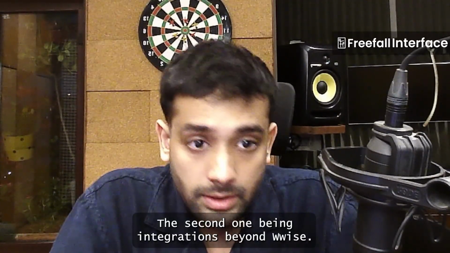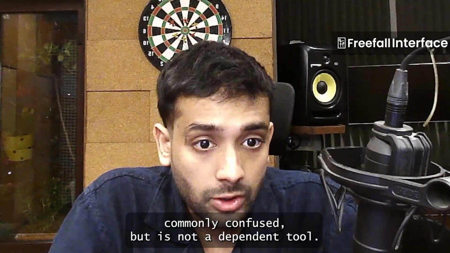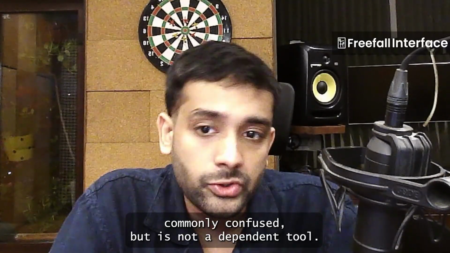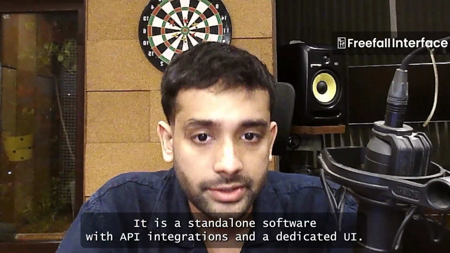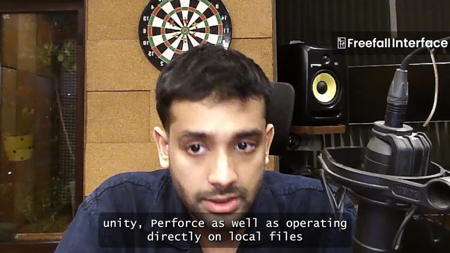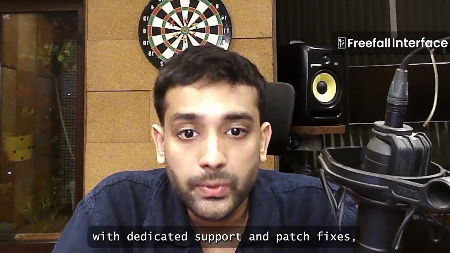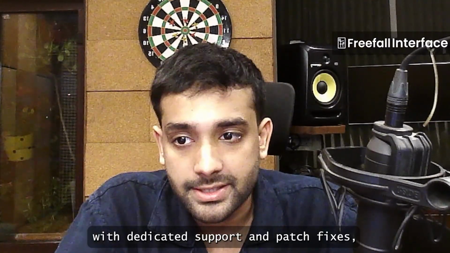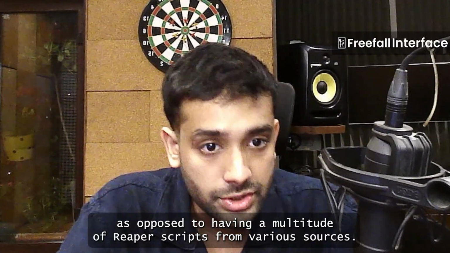The second one being integrations beyond Wwise. This can be commonly confused, but Malleant is not a dependent tool. It is a standalone software with API integrations and a dedicated UI. Upon release, Malleant will be compatible with Wwise, Unreal, Unity, Perforce, as well as operating directly on local files, with dedicated support and patch fixes, as opposed to having a multitude of Reaper scripts from various sources.